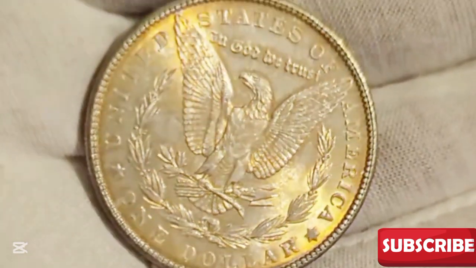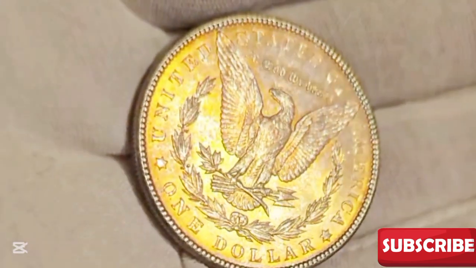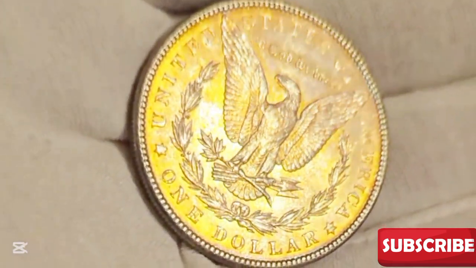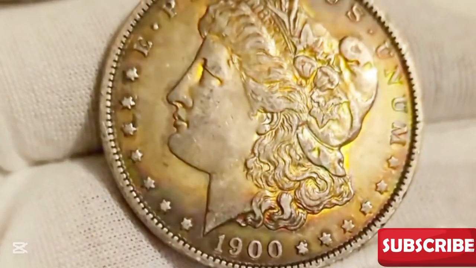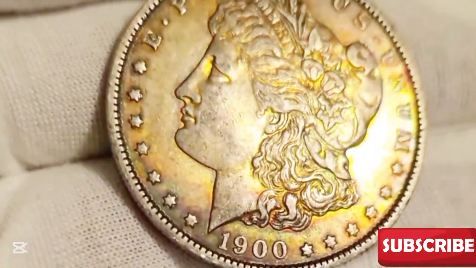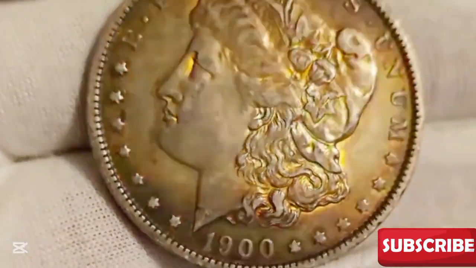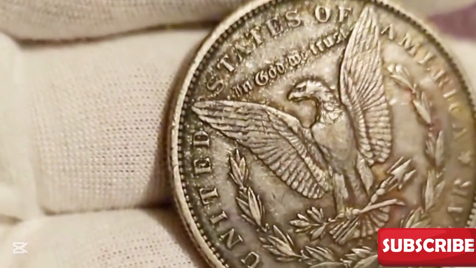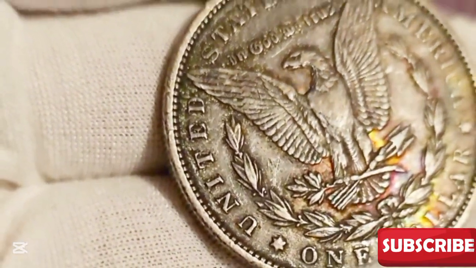The reverse displays a proud eagle with outstretched wings holding arrows and an olive branch, signifying a balance between peace and strength. Above the eagle, the phrase "In God We Trust" is boldly inscribed, reflecting the national motto of the time. This coin was minted in New Orleans, as indicated by the mint mark.